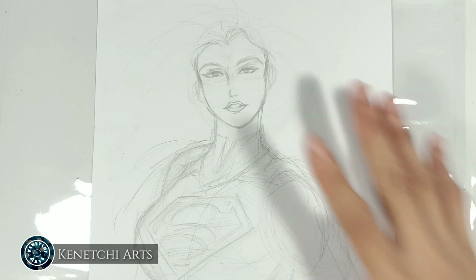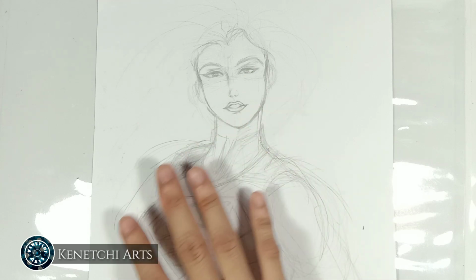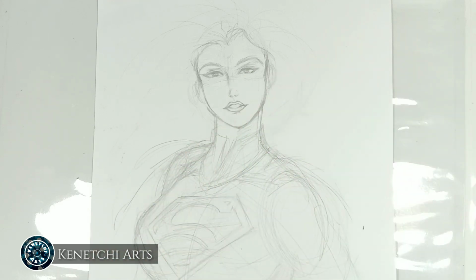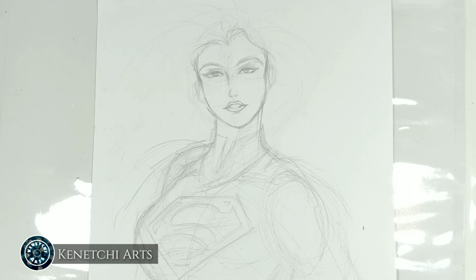So as you can see, I have here a sketch of Supergirl. The reason I've done this is I want to make a challenge. In the past few weeks, I've been drawing Dragon Ball, Goku, Vegeta, and all of those stuffs. So I want now to make a change and move out of my comfort zone. So what we will be doing today is something challenging, something interesting.